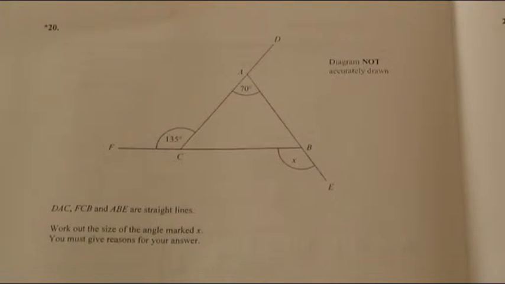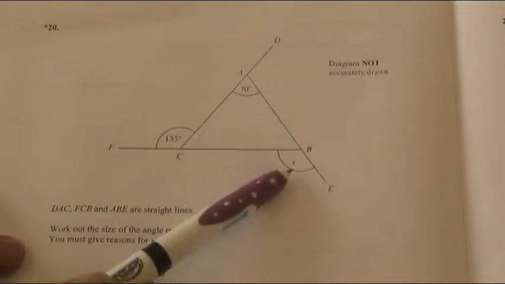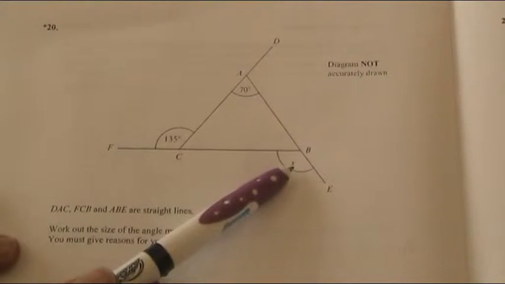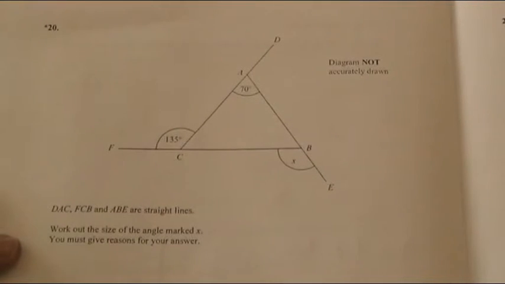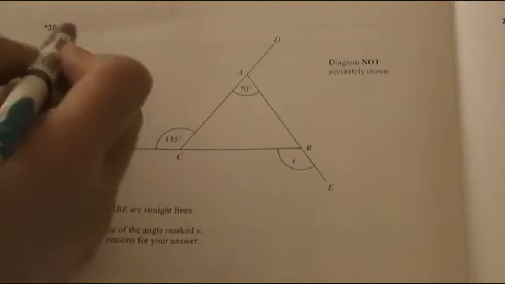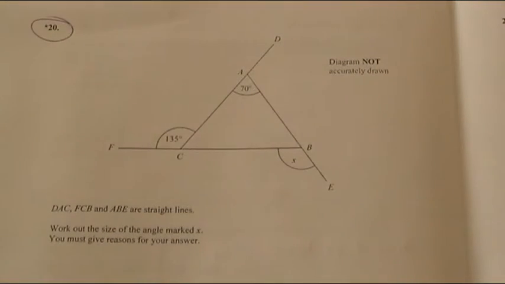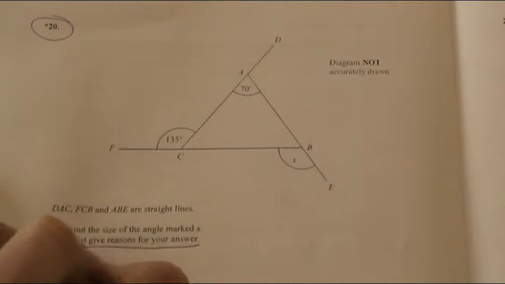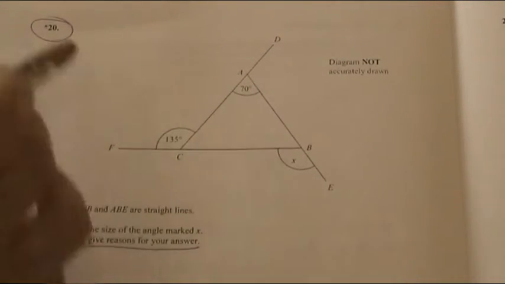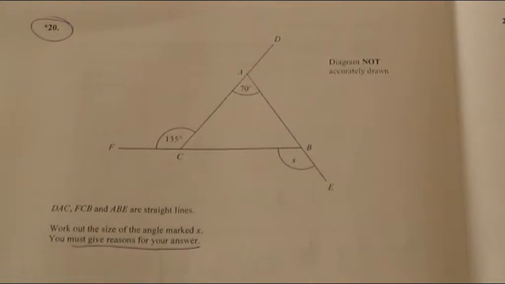Question 20 is particularly annoying because there's so many people that can tell me the answer of this easily in their sleep and fail to get 5 marks and probably only pick up 1 or 2. And the reason for it is this star there. And you must see that. If you don't see it, it does tell you here to give reasons for your answer. It's just backing up, and that's pretty much what that star means.